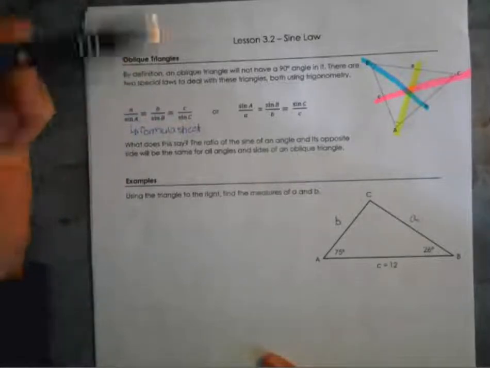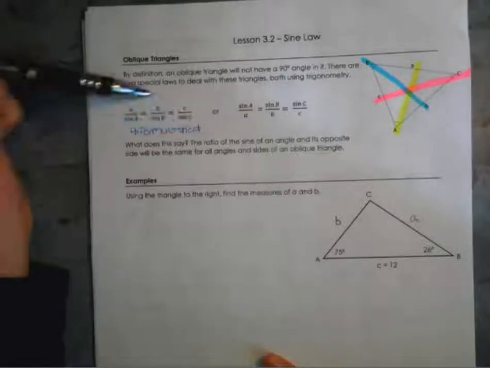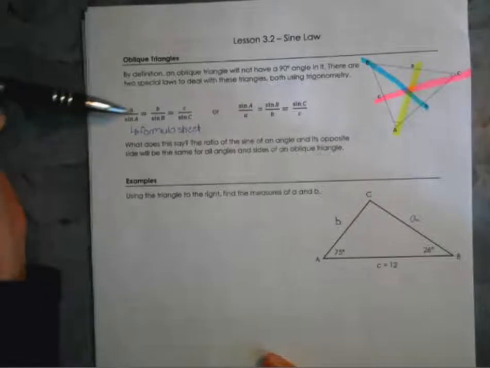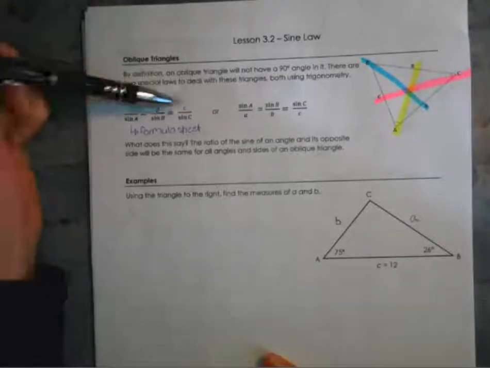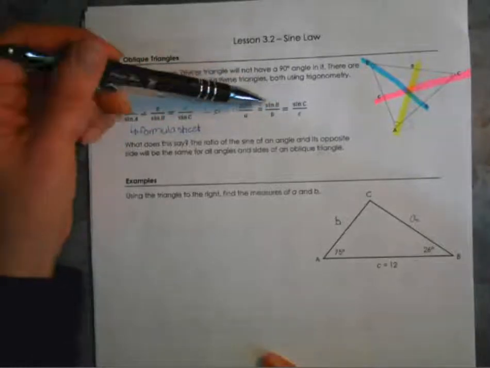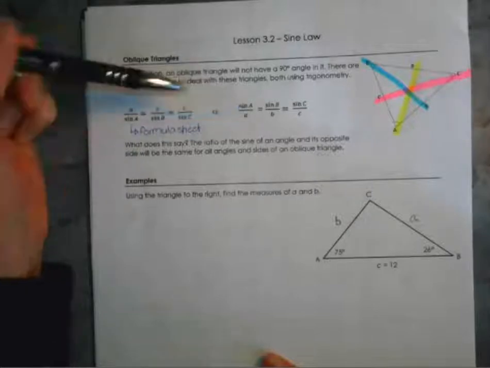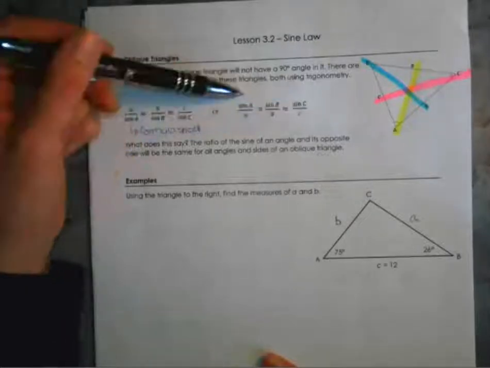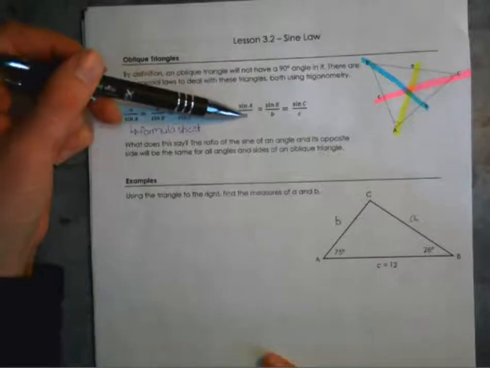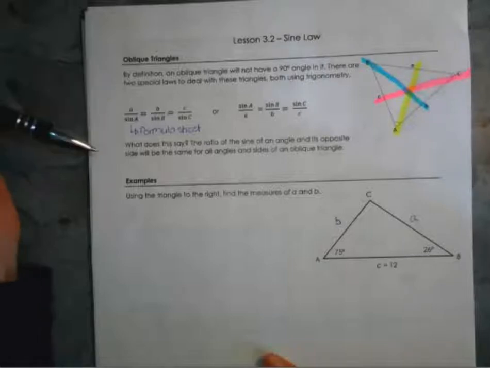Okay, now one thing to be aware of is that this version of the sine law is on your formula sheet. You can actually invert all the parts of the sine law so that you have sine of the angle on top and the side on the bottom of the ratio. This is not given to you on your formula sheet. It's not super important for you to memorize this. The only thing that this does for you is sometimes it can make the algebra that you need to do a little bit easier.